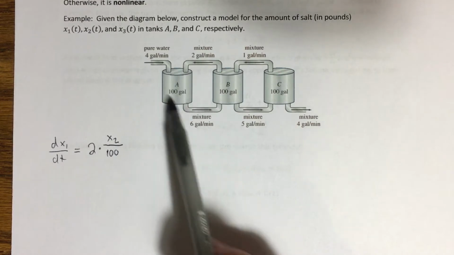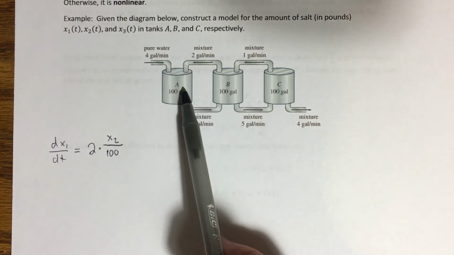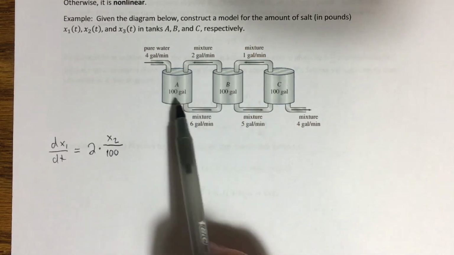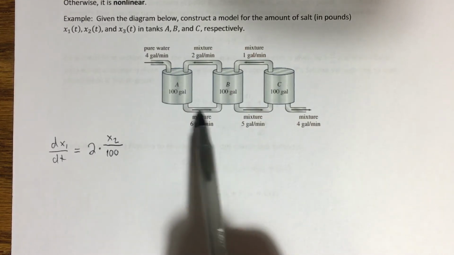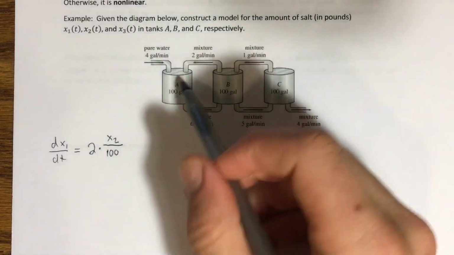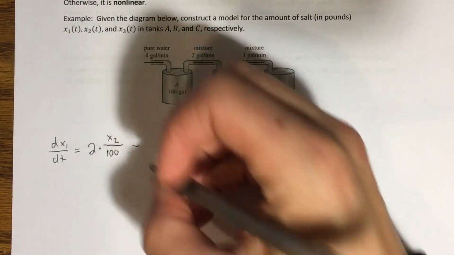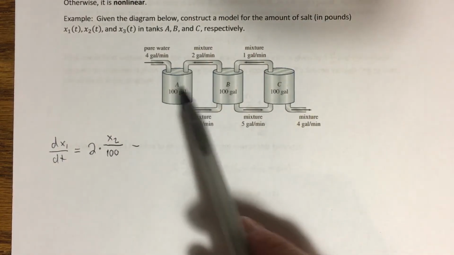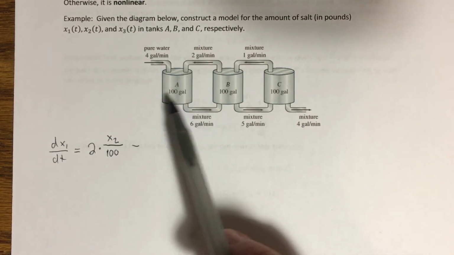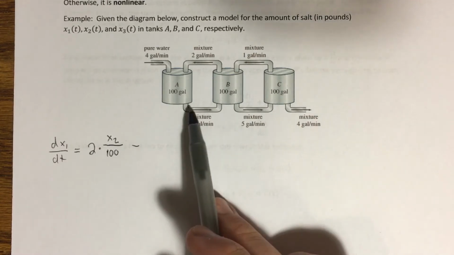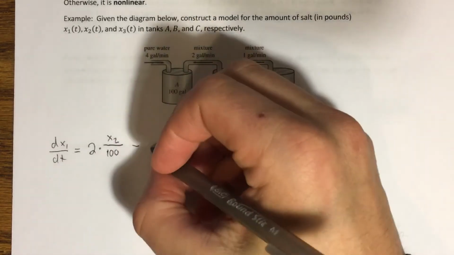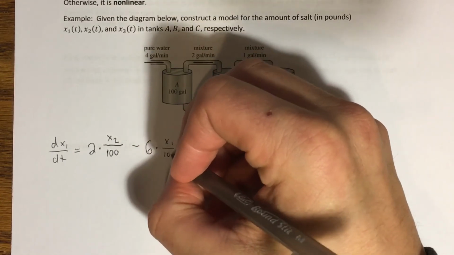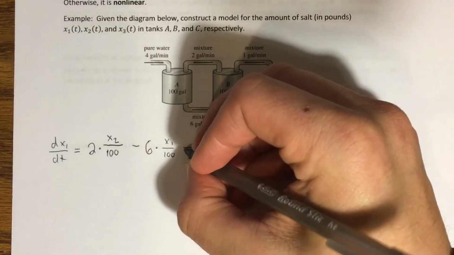What is the concentration of salt in tank A? We're assuming, as we always do in these mixture problems, that each tank is well mixed so that the salt pumps out at a uniform rate. The concentration of salt in tank A is going to be x1, the total amount of salt in tank A, divided by 100, the volume of tank A. The outflow rate is 6 gallons per minute, so this becomes 6 times x1 over 100. Okay?